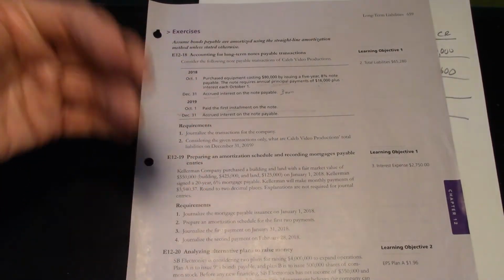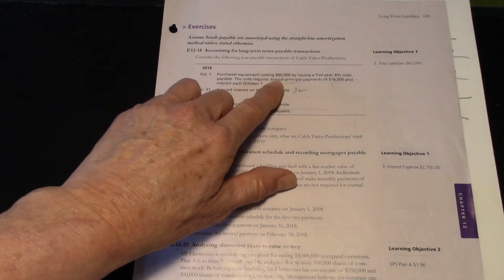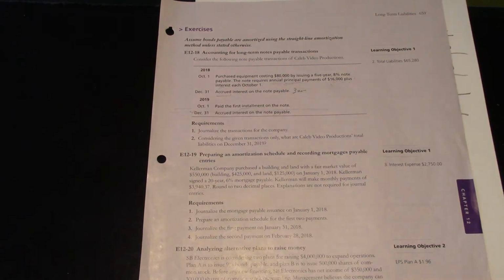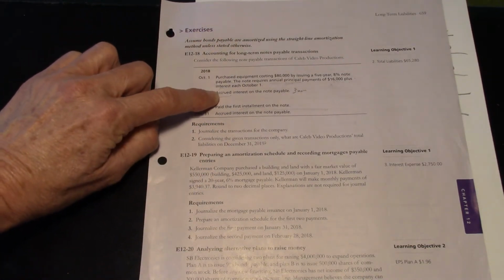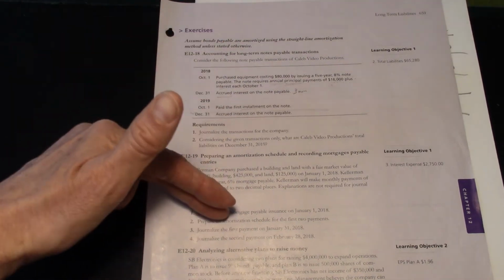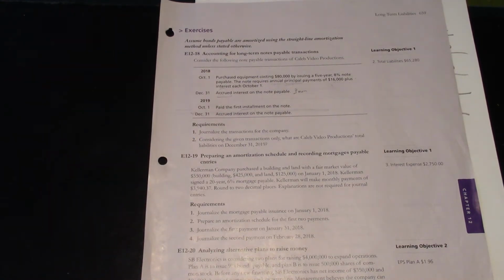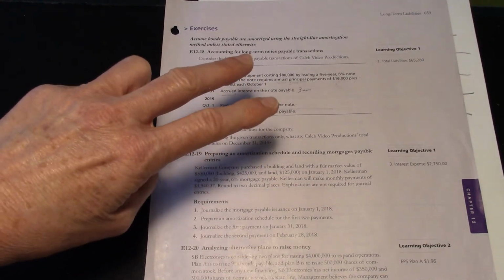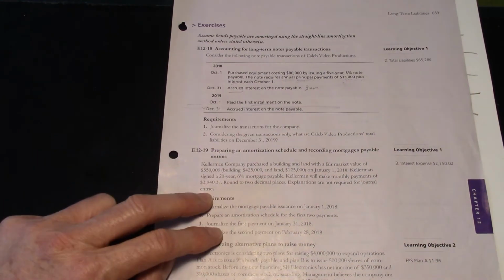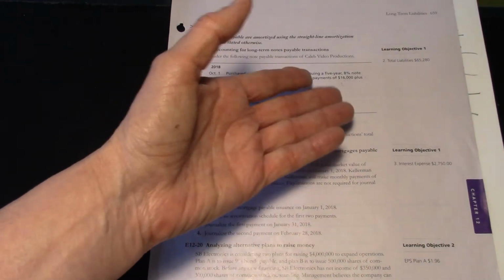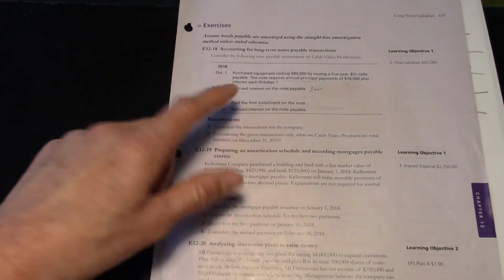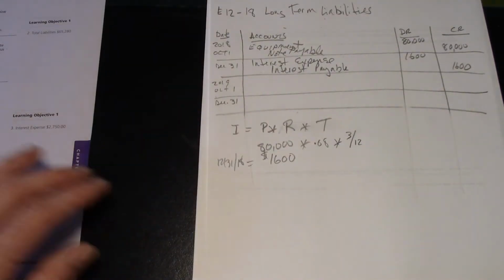Now it's the next year, so a year goes by. Remember, this note requires an annual principal payment of $16,000 plus interest. So, two things to remember. We accrued interest already, but 9 more months worth of interest has accrued, so we're going to have more interest expense, 9 months worth. We're going to have to pay this interest payable that we just calculated at 1,600, and of course we'll pay 16,000 on the note payable. And of course, when you pay for stuff, you pay with cash, so cash will be our credit.